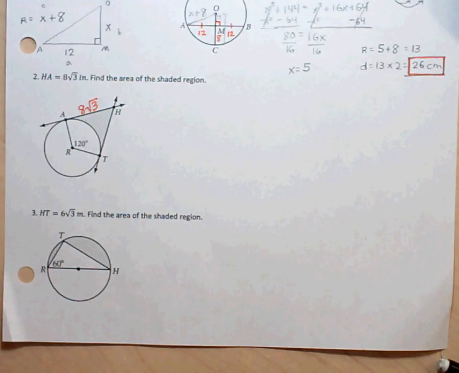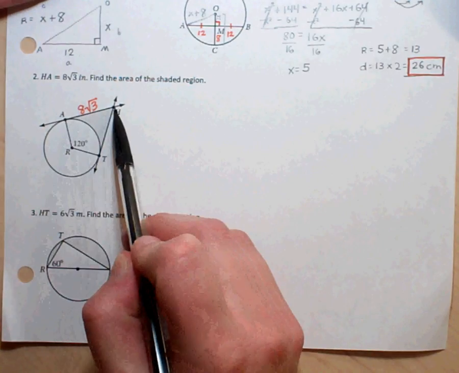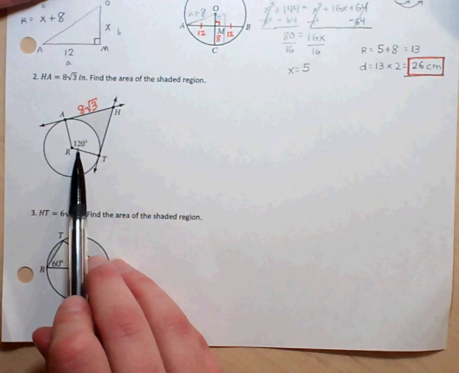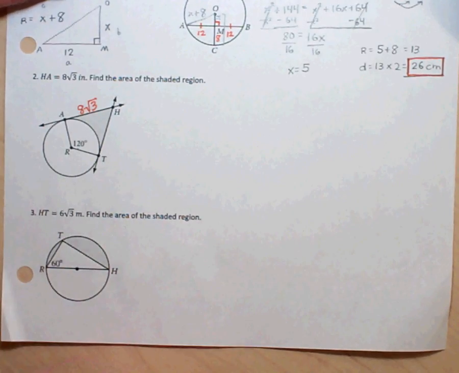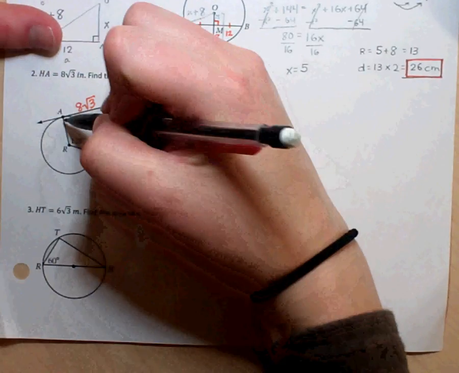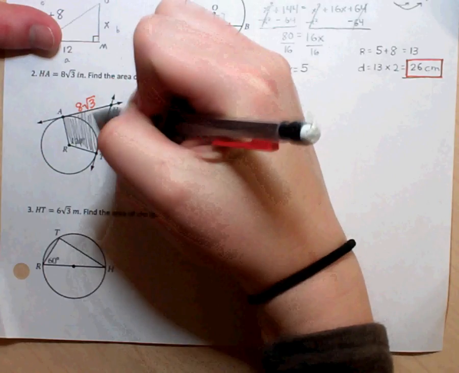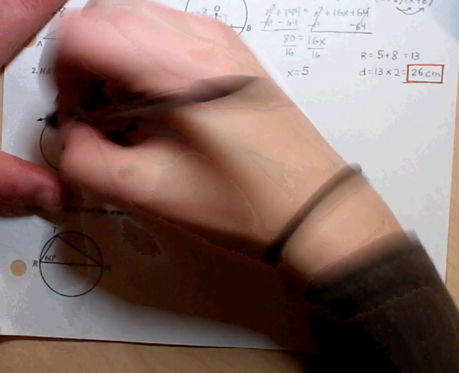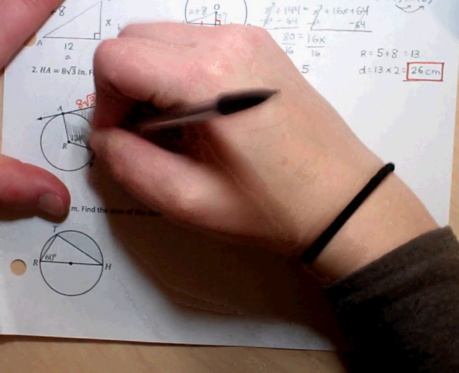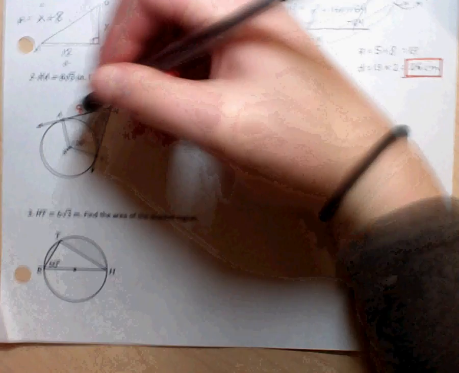In example 2 here, we are trying to find the area of the shaded region. We are given that HA is 8 square roots of 3, and this central angle at R is 120 degrees. What I see when I look at this is we can find the area of all of this, and then subtract the area of the sector that we learned about in chapter 8.